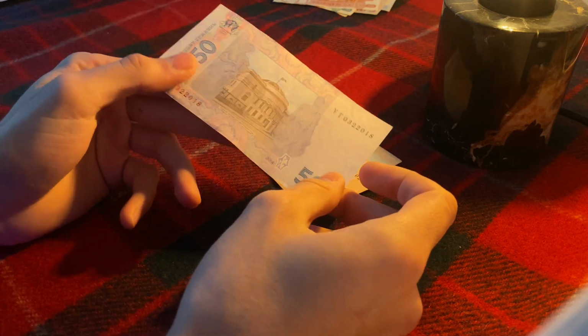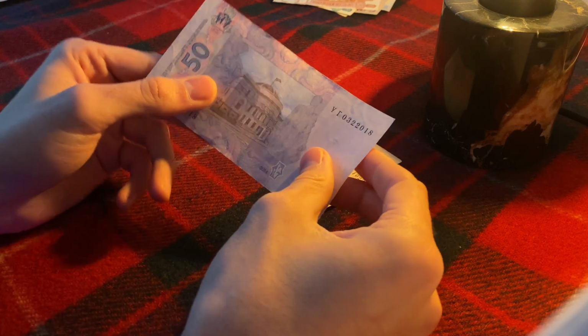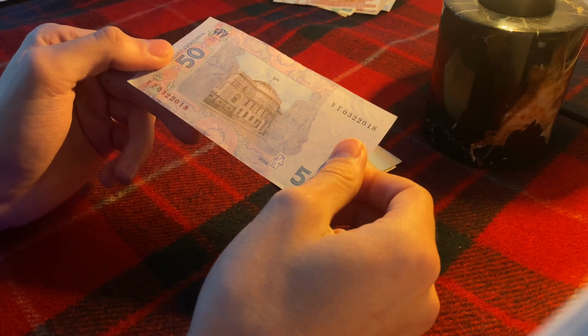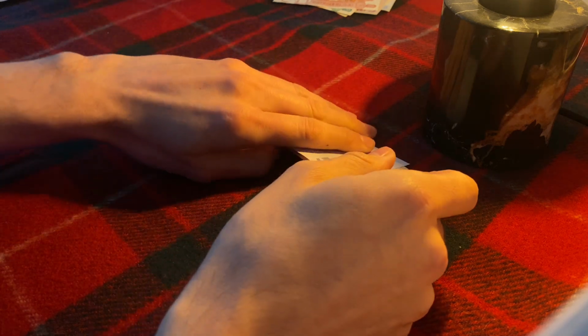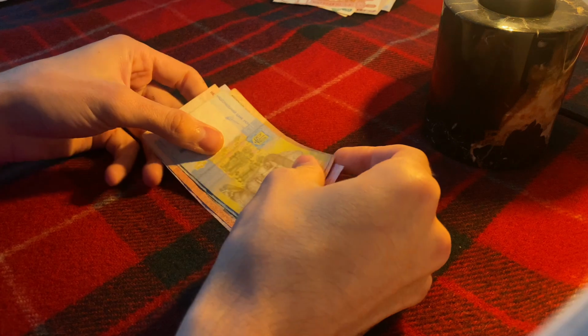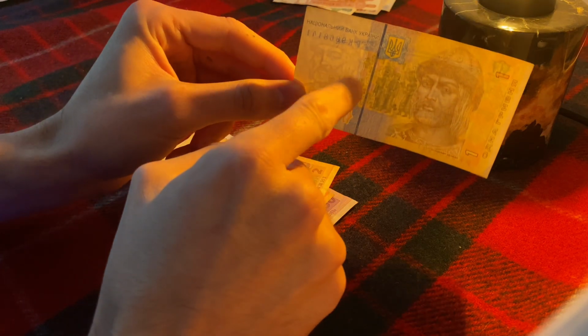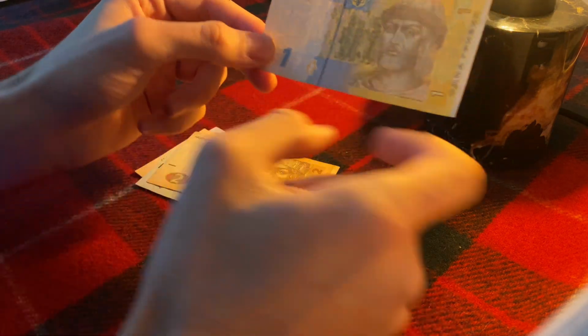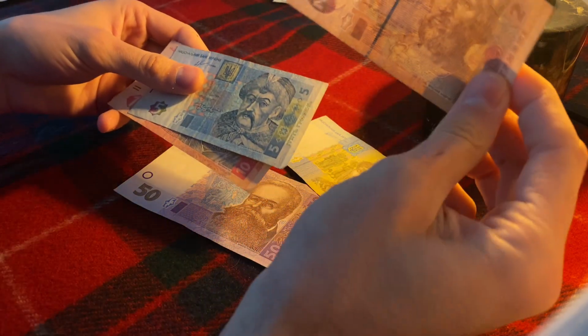And in the back you can see the building of the Centrala Rada, the House of the Teacher in Kiev. Security features that they have are the usual strip, transparent face, this is shared in all of them.